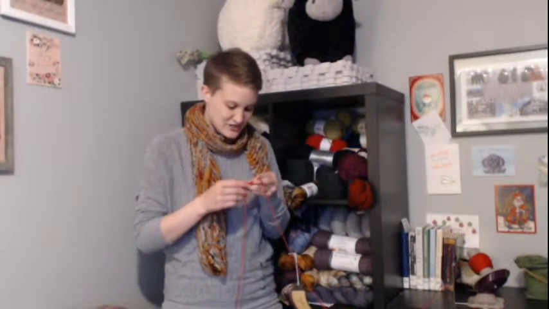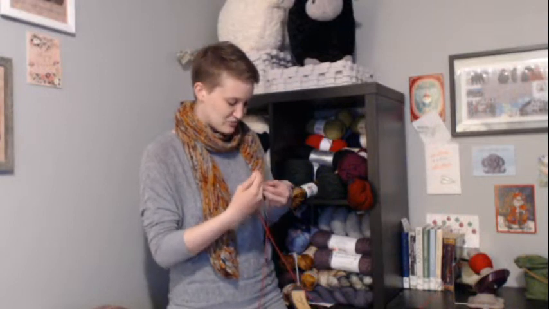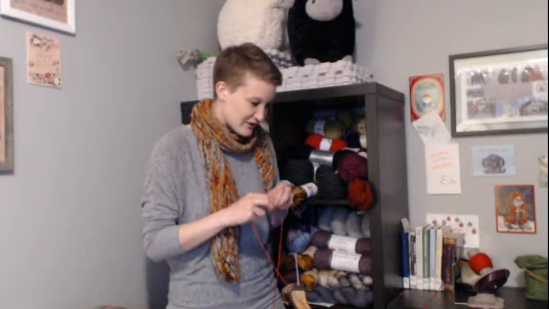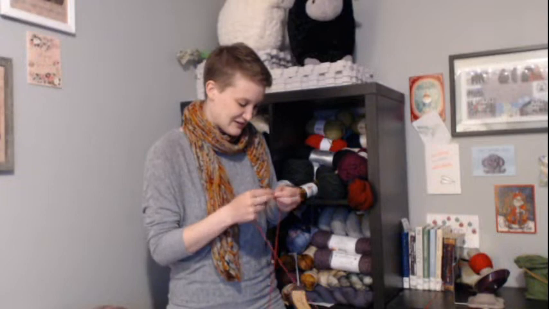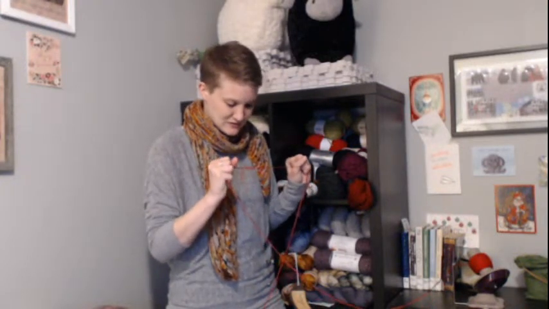I wonder if the magic knot is going to be affected at all by the fact that this yarn is so kinked up already. Apparently not. That was very easy.